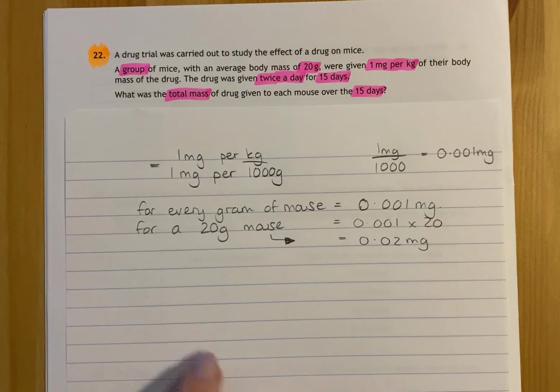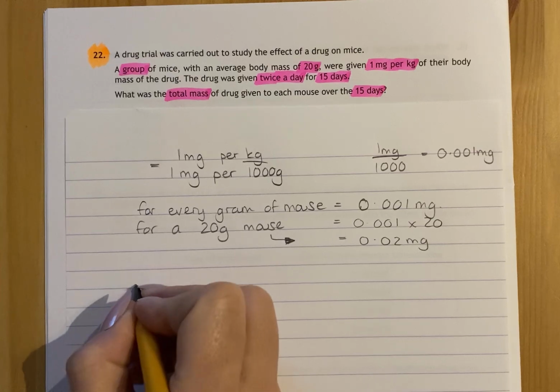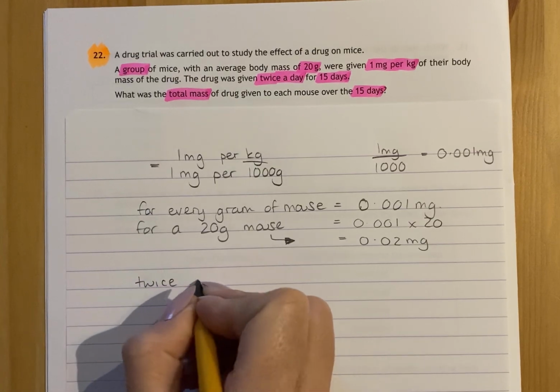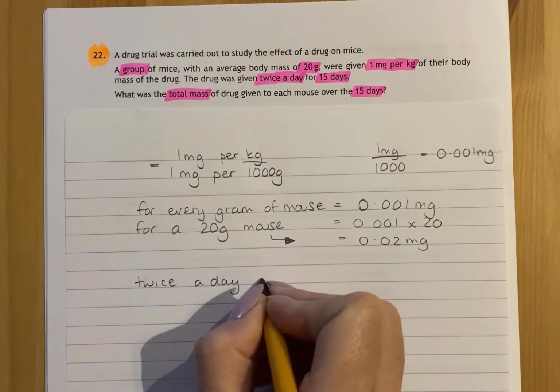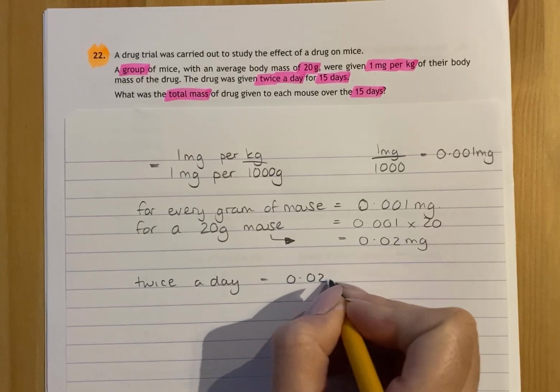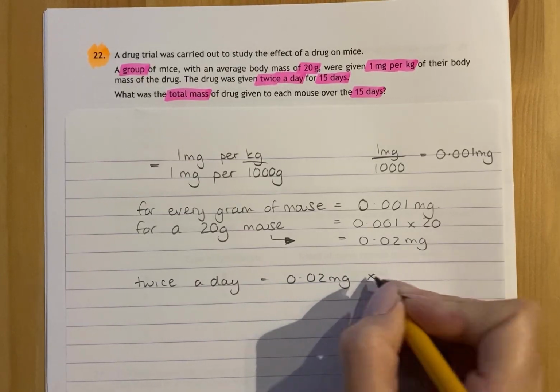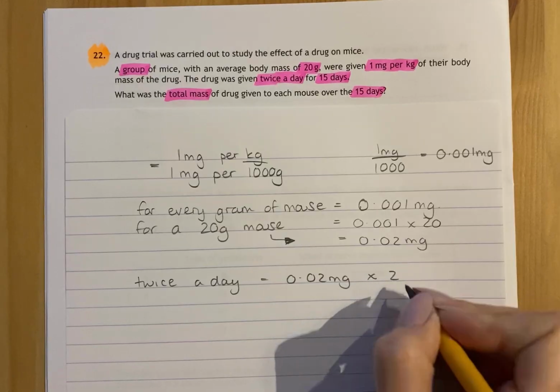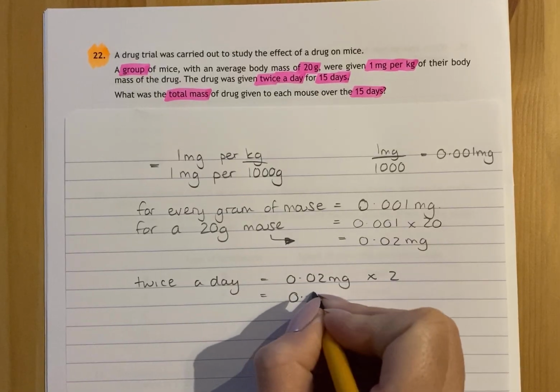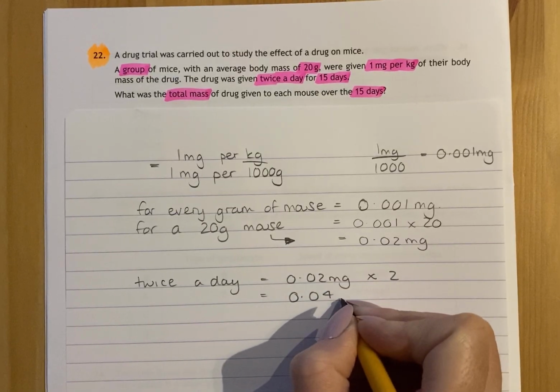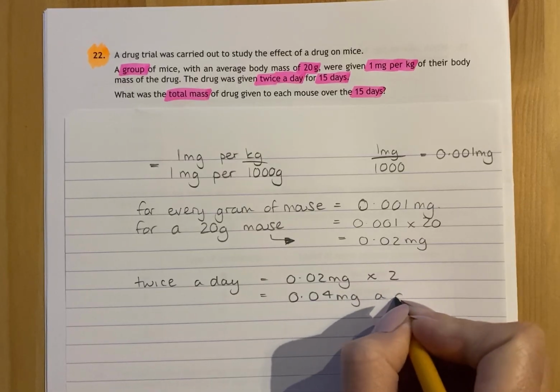Now the question then tells you that the drug was given twice a day. So twice a day would mean that the dose they get, which is 0.02 milligrams, would have to be times by 2. And that would give you 0.04 milligrams a day.